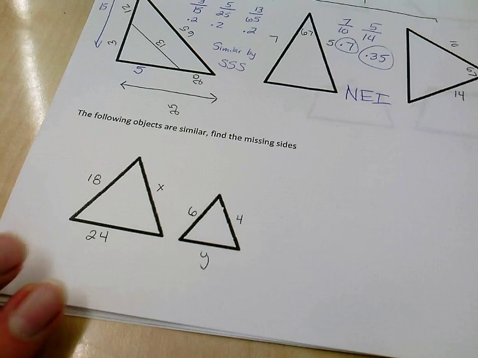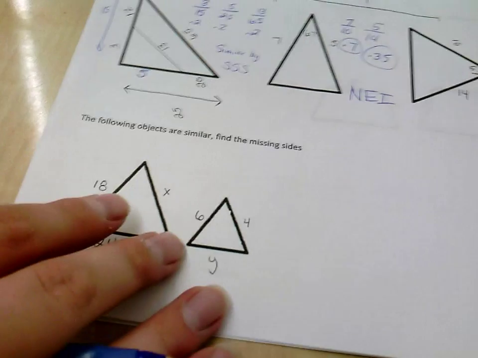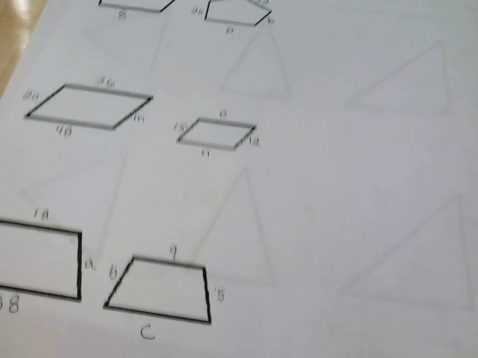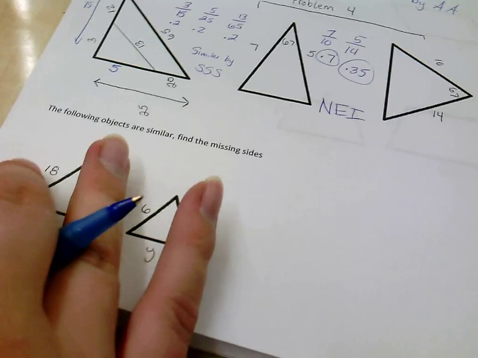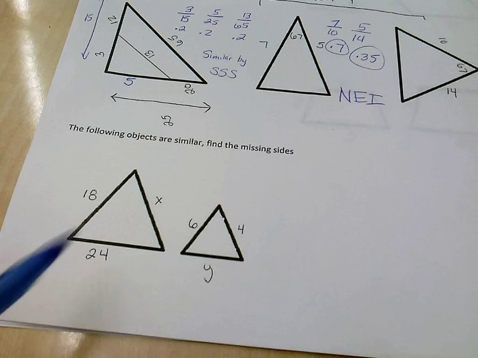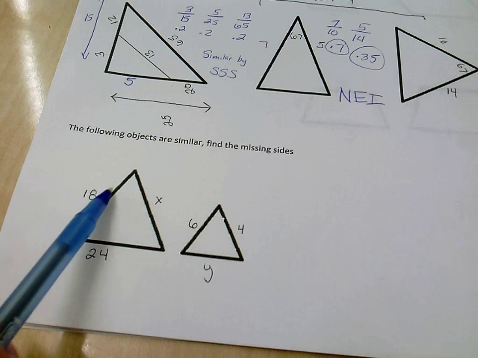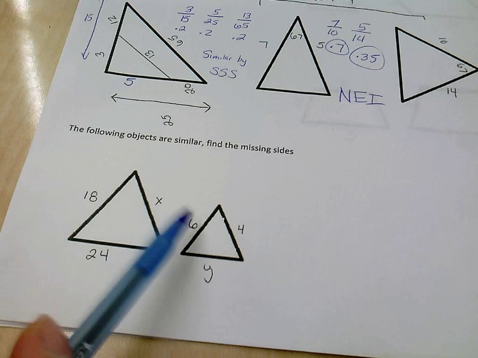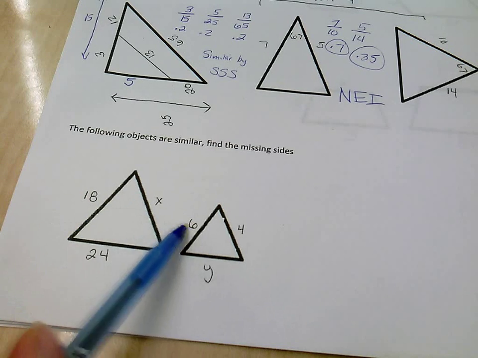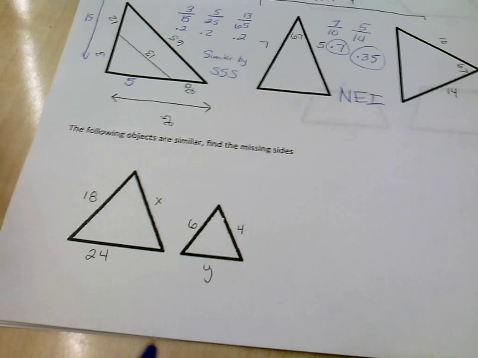Alright, this next part is going to help you with all of these. It's the same idea, just in a different form. What you always need is a comparative ratio. So you need a side from the larger triangle and a side from the smaller triangle that are both numbers. This will create our comparative ratio.